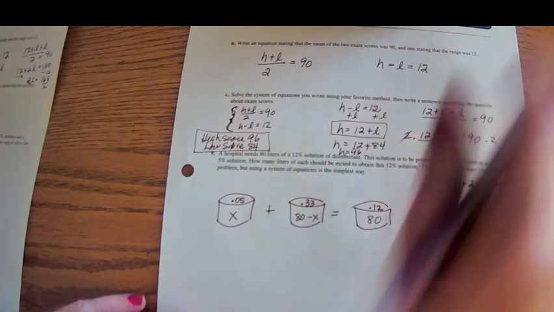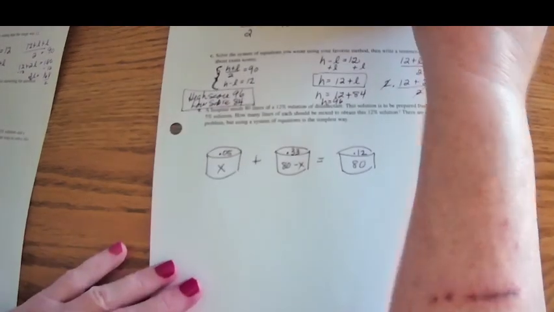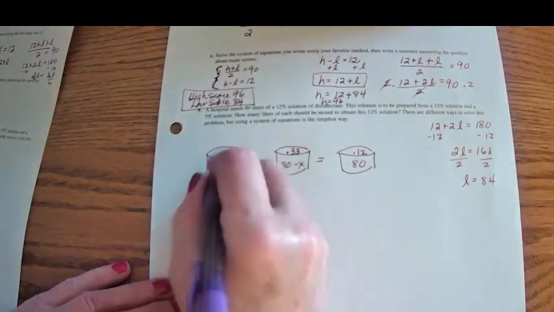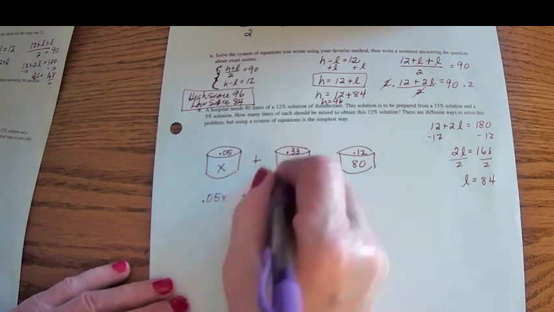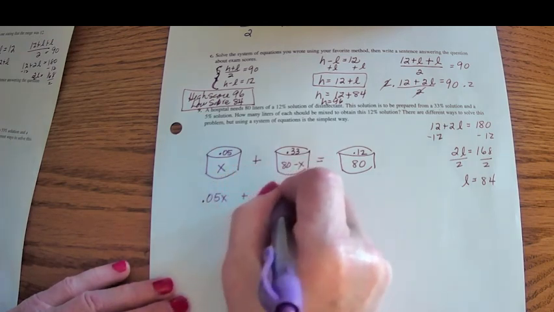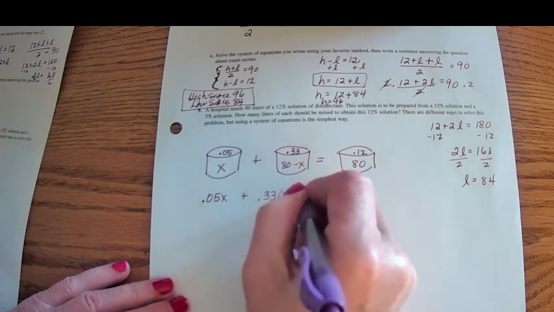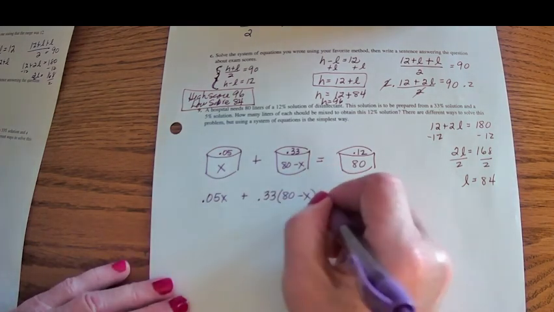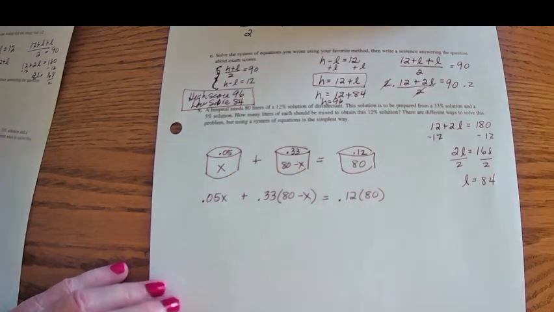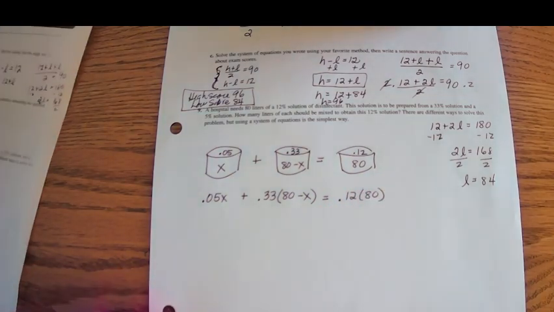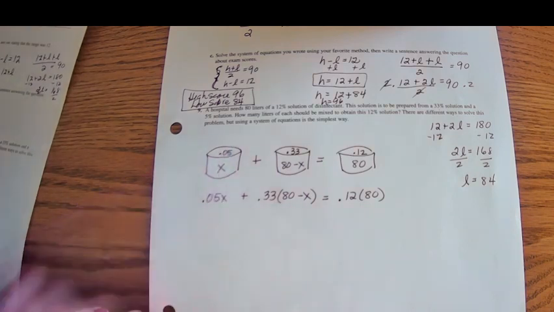So now we create an equation. We multiply 0.05x plus a 33% solution, 80 minus x, is going to equal a 12% solution of 80 liters, and we solve for x. Once we get x, we'll know how much of the 5%.